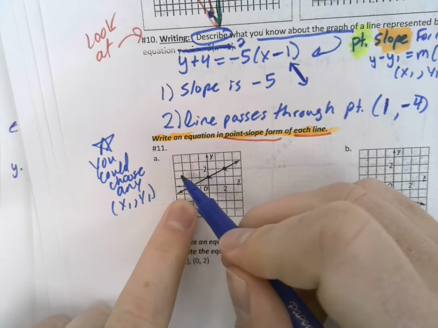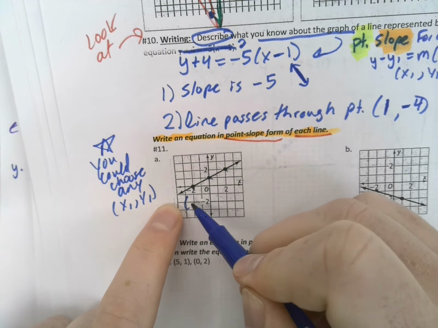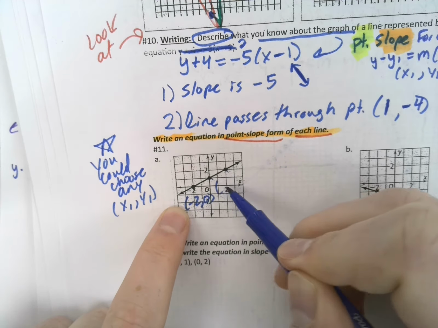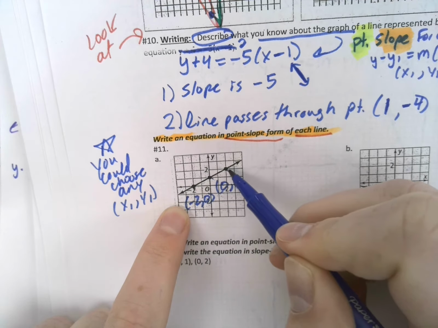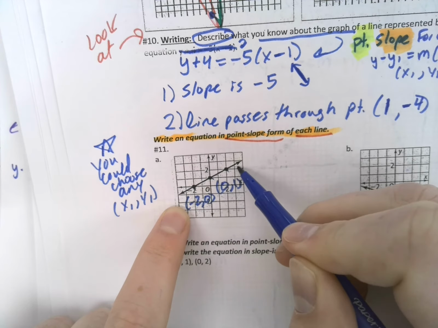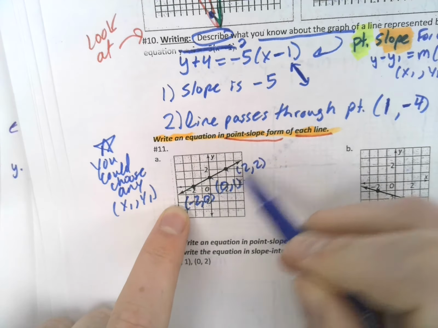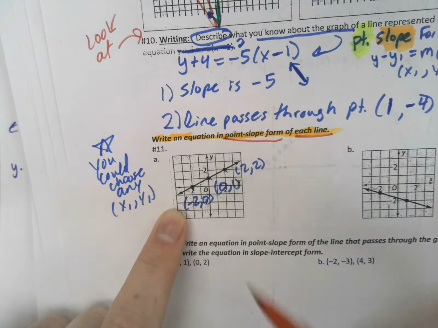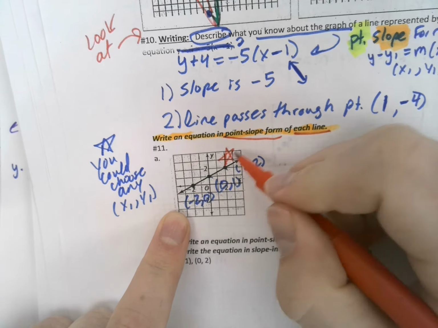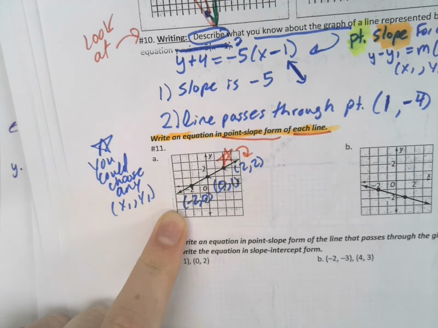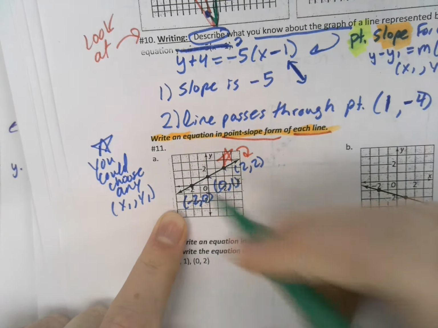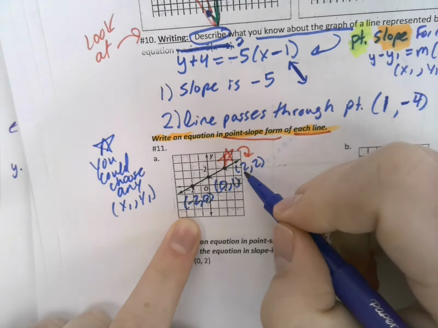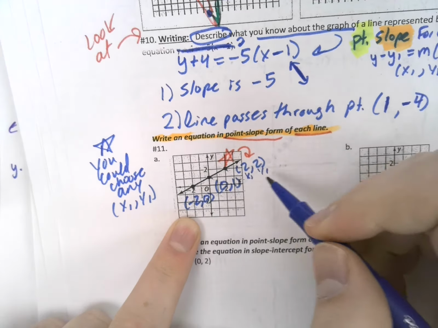So for example, this point, that is -2, 0. This point right here, that is 0, 1. And this point here, that is 2, 2. We could go with any of those. I'm going to go with this one. So you could choose any of them, any of these 3. I'm going to go with this one. So that's our x1, y1. Now we need the slope.